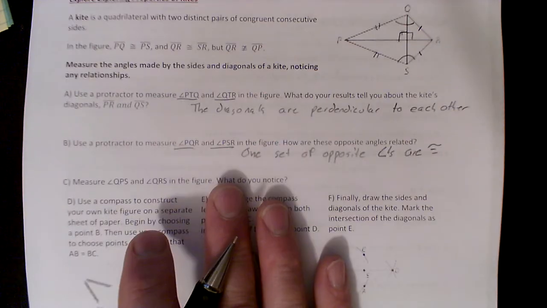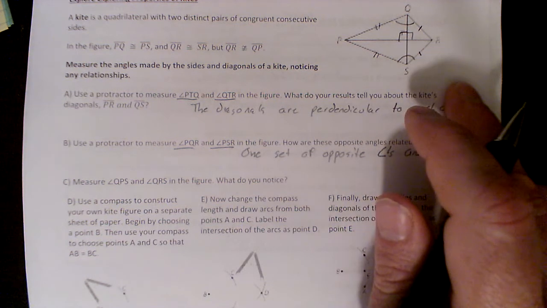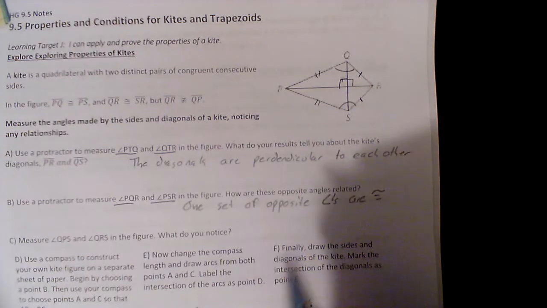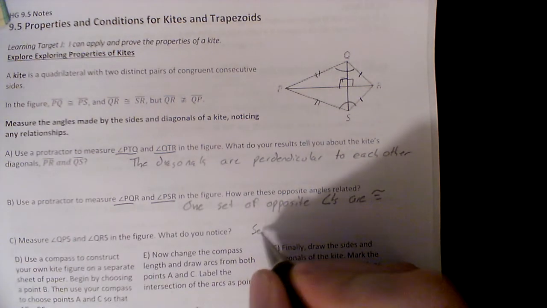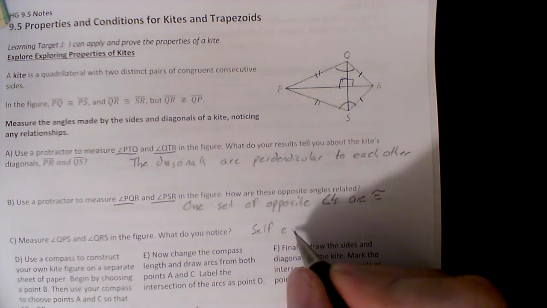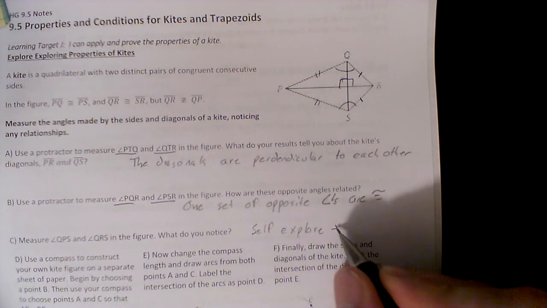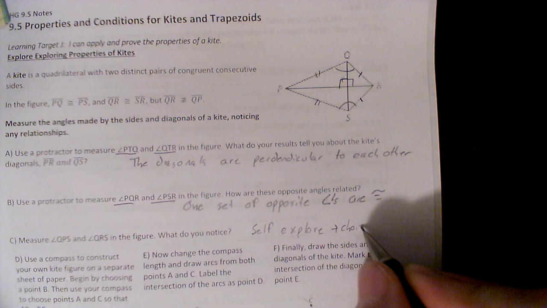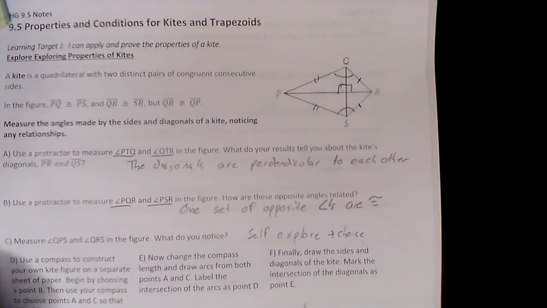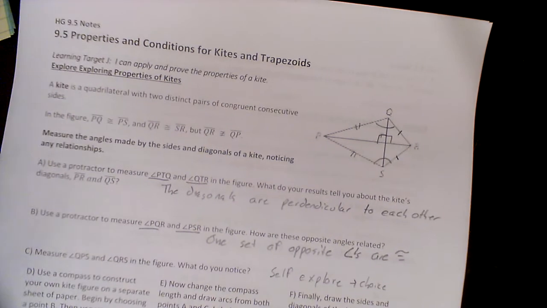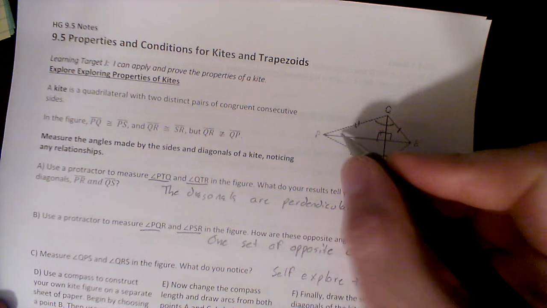Now, this entire activity down below just reinforces what we said there. So I'm not going to require this today, but I'm going to say self-explore. Explore. And I'm going to say choice. I would always recommend playing around with a figure. We're going to turn it over and we'll look at all the attributes because there's a number of other things. I'll even mark one here.